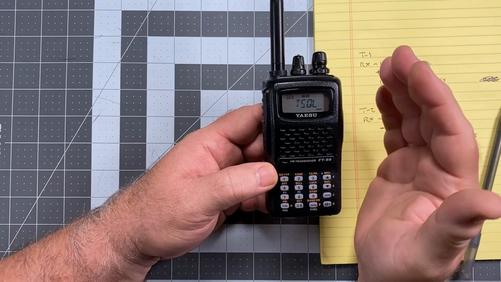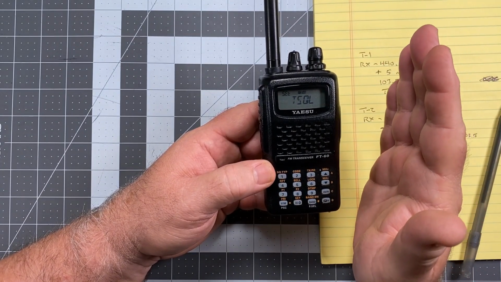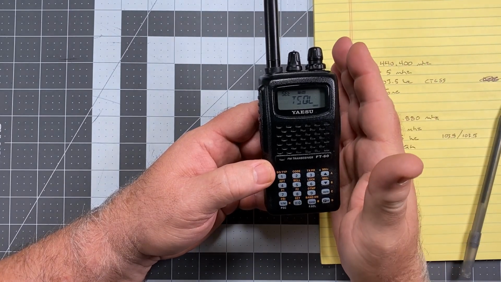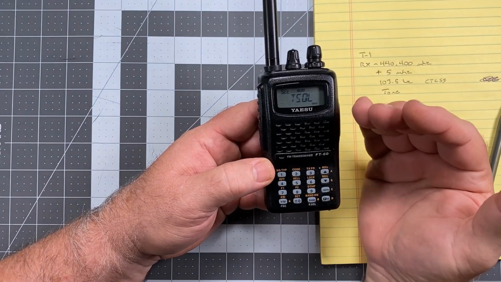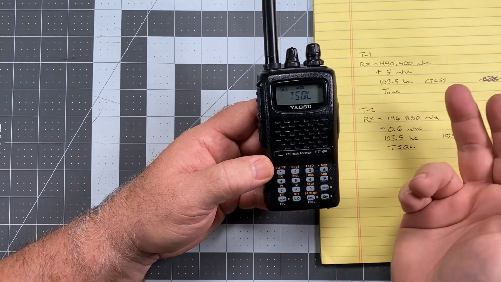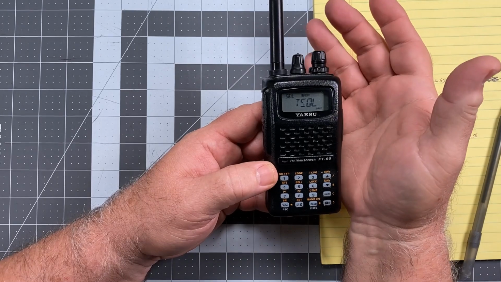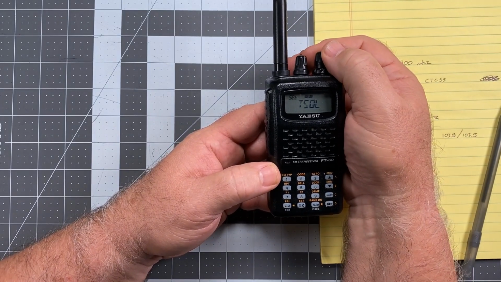Tone squelch is going to apply that CTCSS to not only the transmit frequency, but also the receive side of the radio. So it will only pick up traffic coming in on that receive frequency that has a corresponding subaudible CTCSS tone. Otherwise, your radio will not break squelch and you will not hear anything.